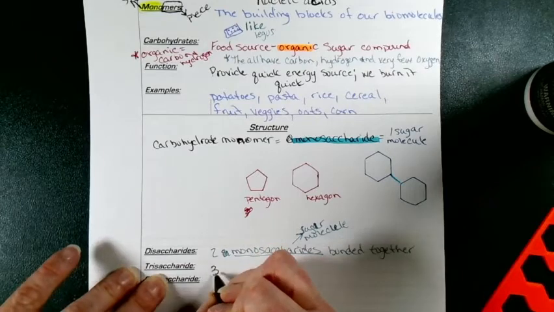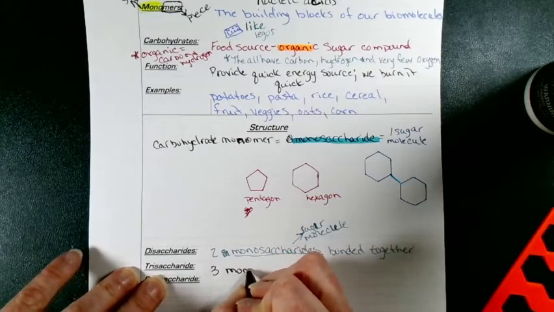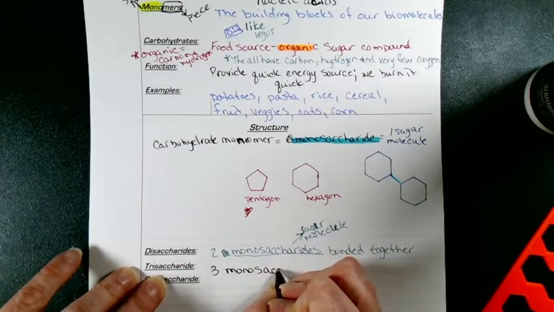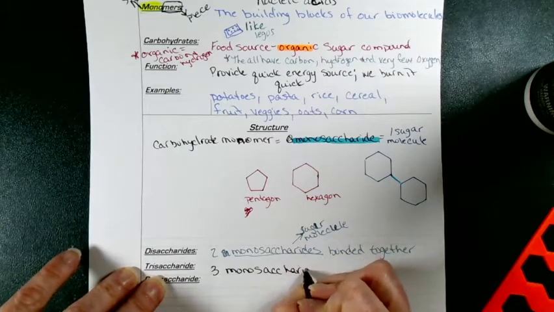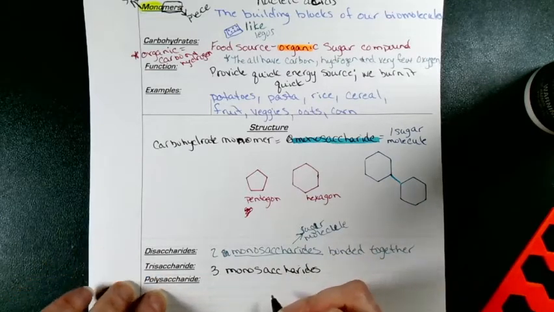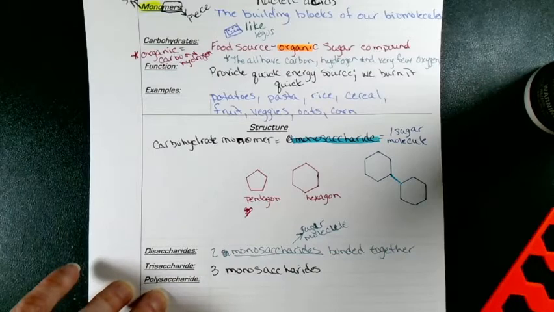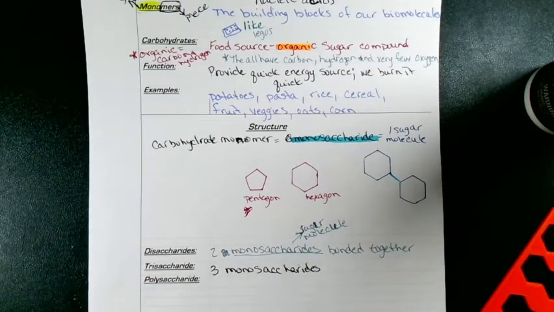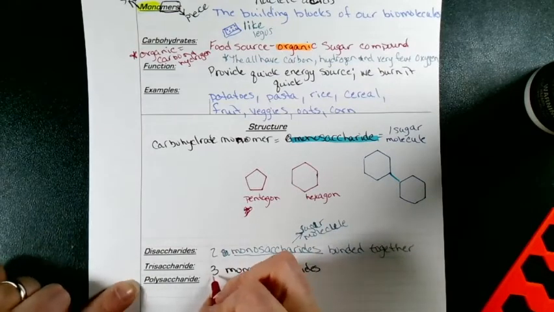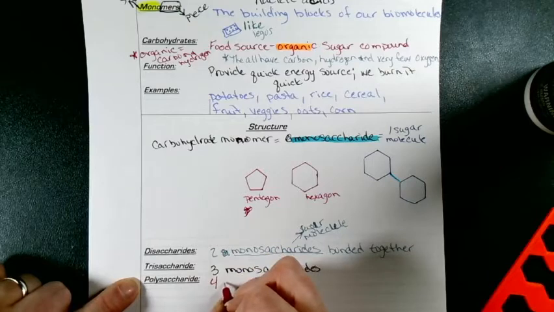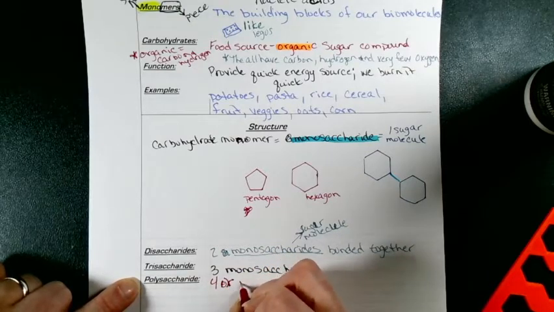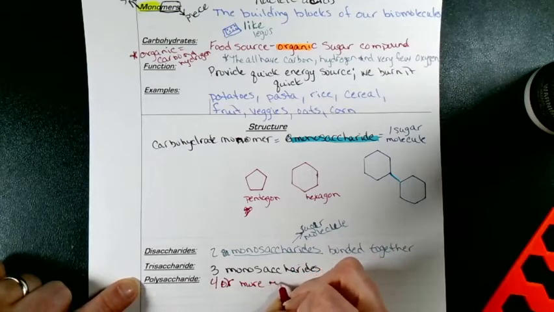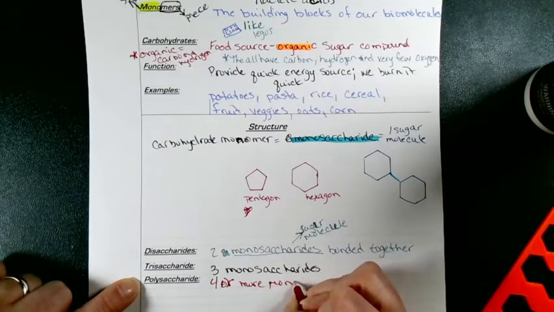Trisaccharide is three monosaccharides. And poly, this is where we just start going, I'm done coming up with prefixes. So I'm just going to be general: four or more monosaccharides bonded.